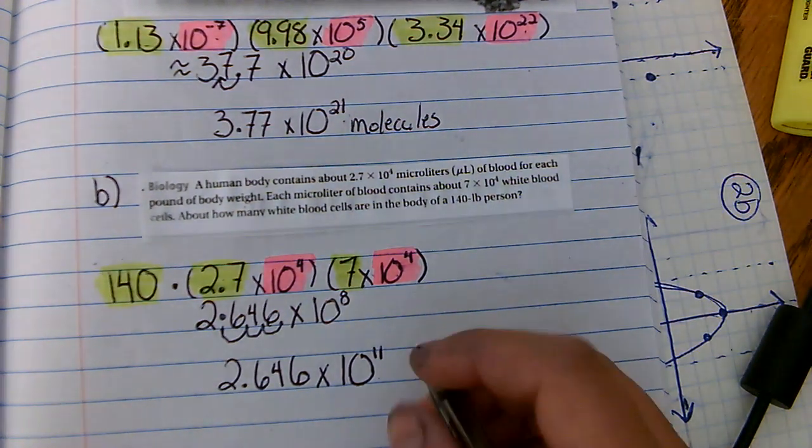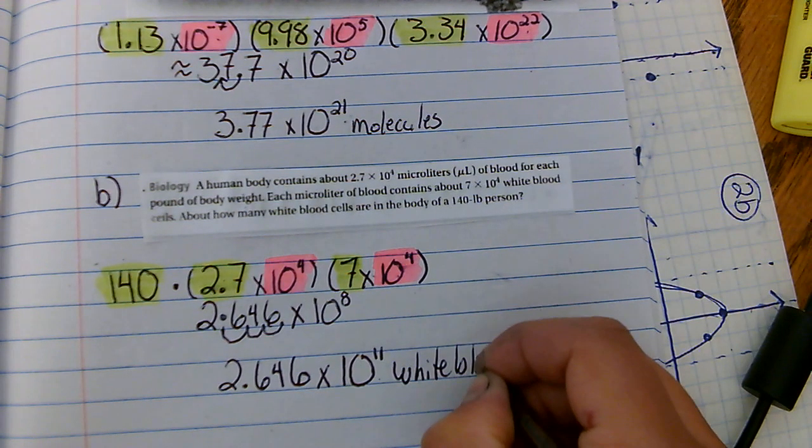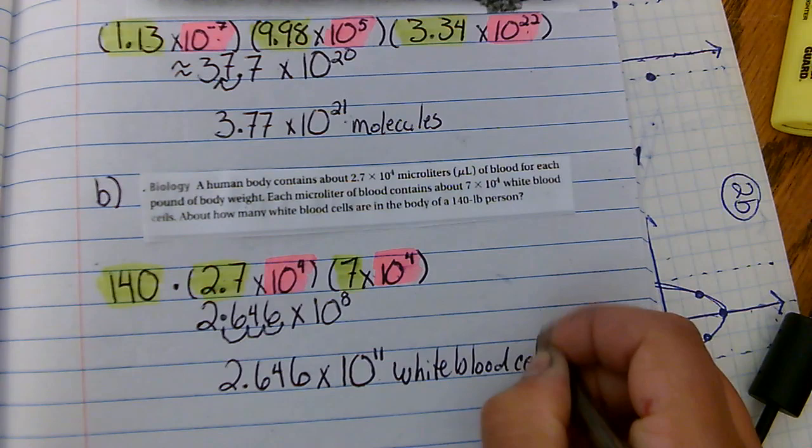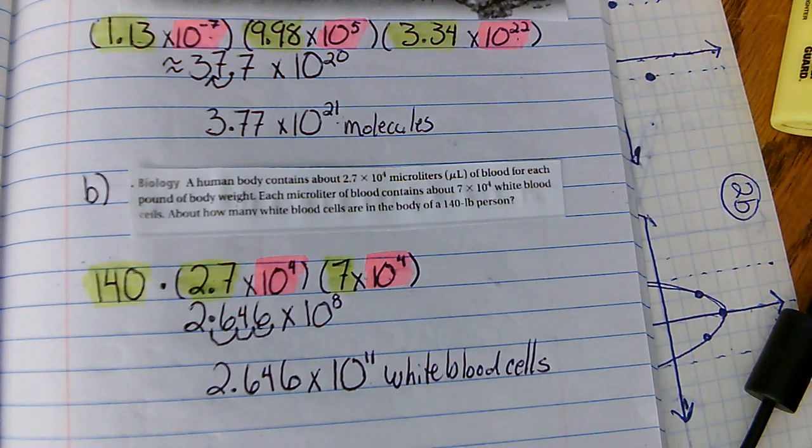So this is how many white blood cells are in a 140-pound person. That's a lot. 10 to the 11th, that's a very big exponent.